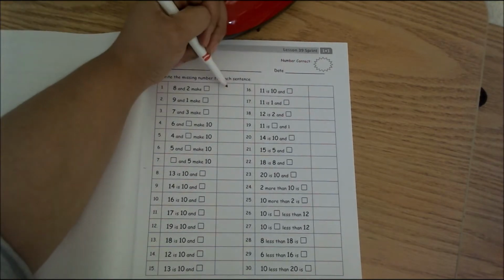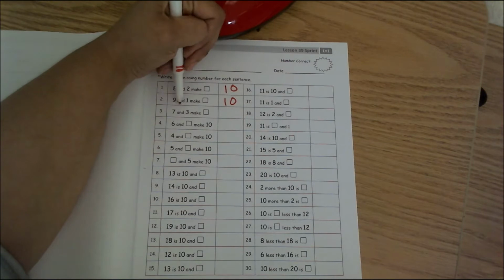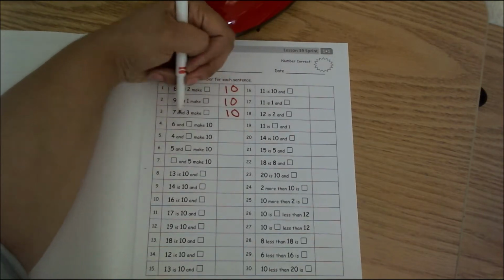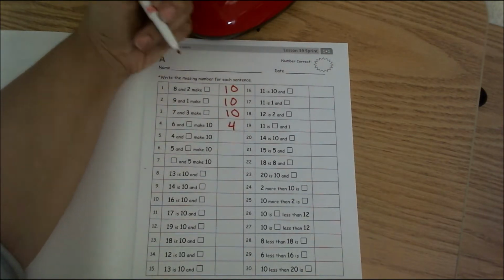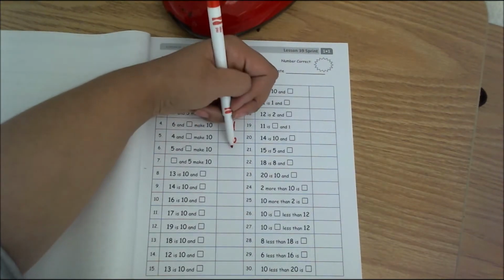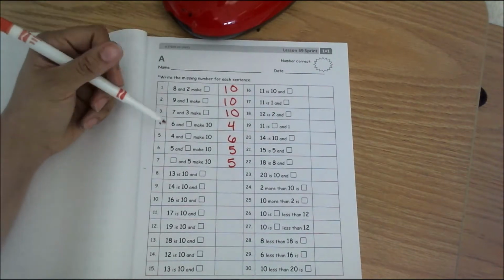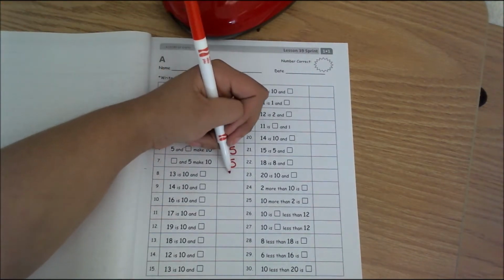8 and 2 make 10. 9 and 1 make 10. 7 and 3 make 10. 6 and 4 make 10. 4 and 6 make 10. 5 and 5 make 10. All right. 13 is 10 and 3.